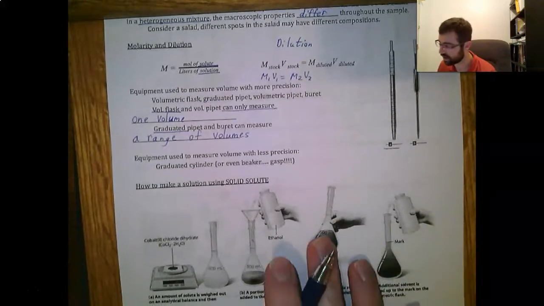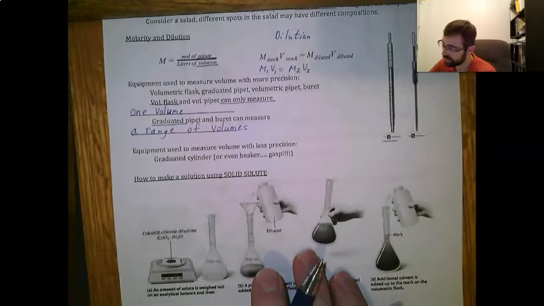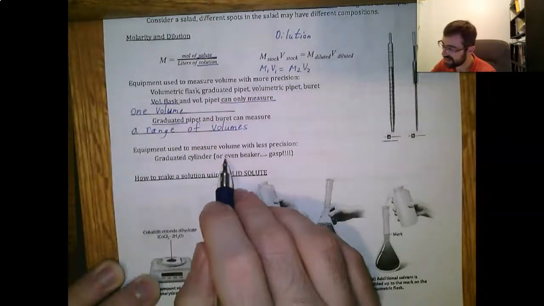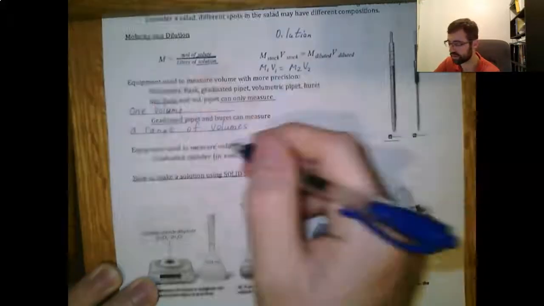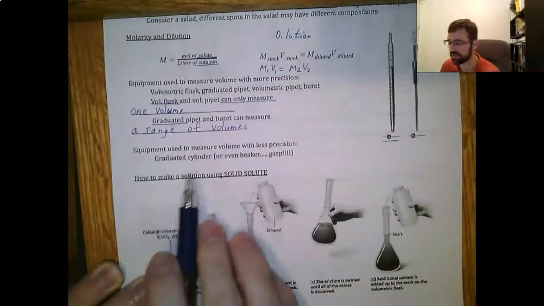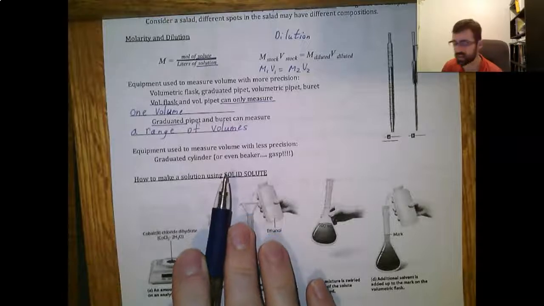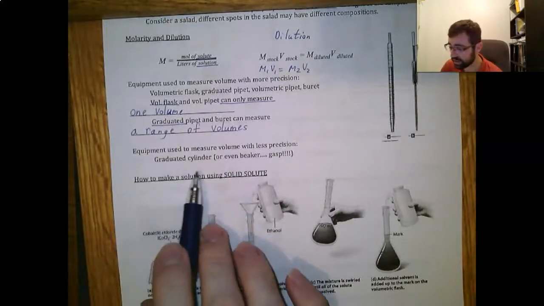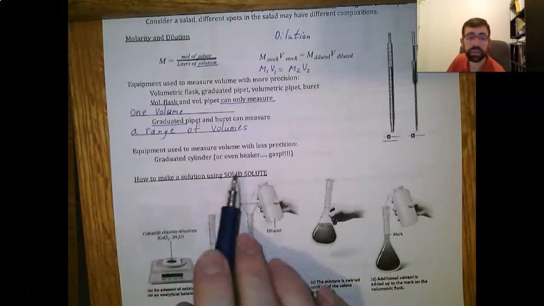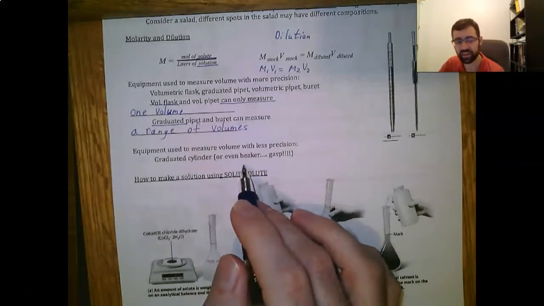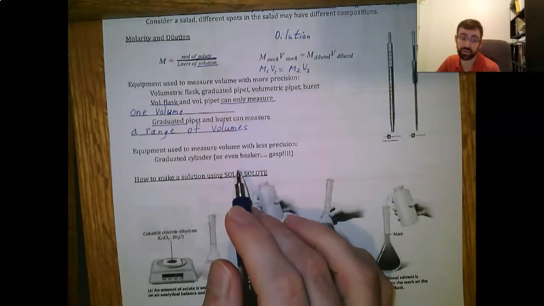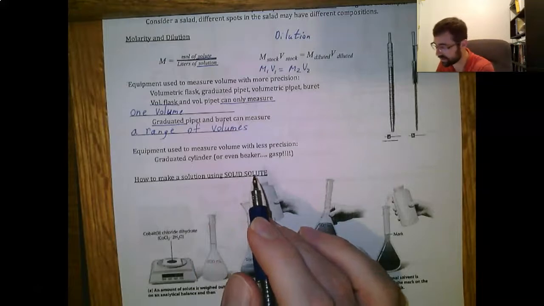All right, the equipment that we use to measure volume with less precision. These are things you can use if it doesn't have to be quite so precise: you can use a graduated cylinder or a beaker. Now that would be a very inaccurate or imprecise way of measuring, but you can measure volume in a beaker sometimes, okay?